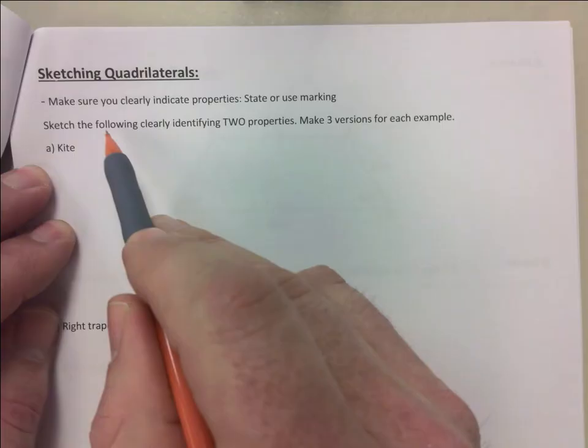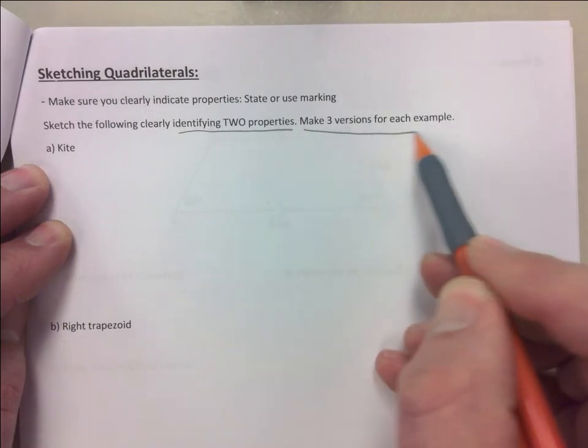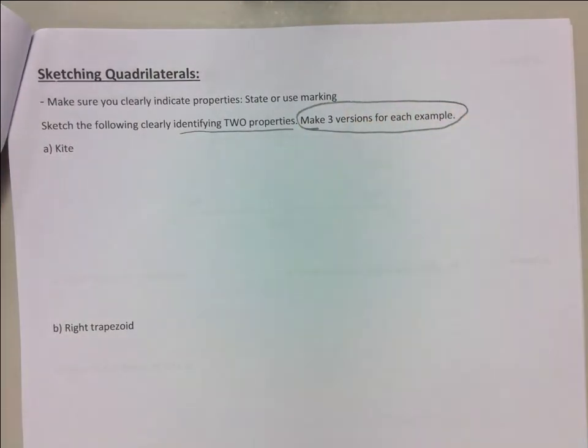Let's draw a kite. It says sketch the following and identify two properties. I would like you to be able to make 3 versions of each shape. What do I mean by that? Just hear me out. Sometimes the province has said, draw a kite and just give me 2 properties about it. So you either use markings or you use statements. It's up to you. Sometimes they say, identify everything that is equal about them. Then you need to be able to do that.